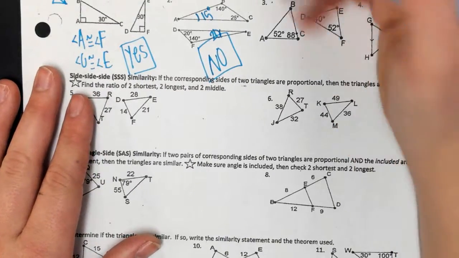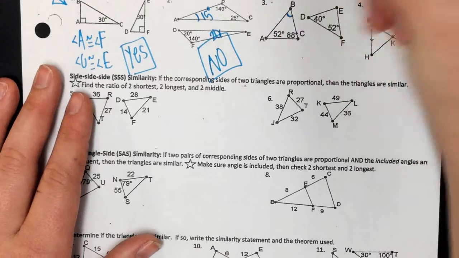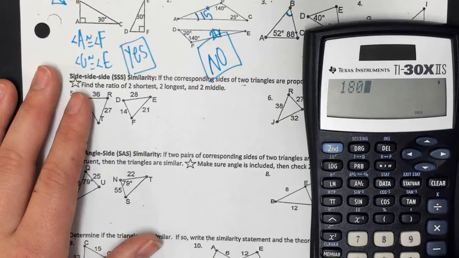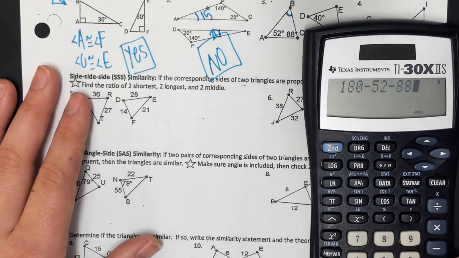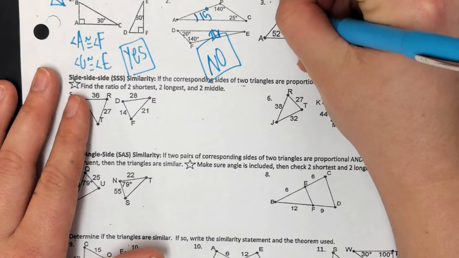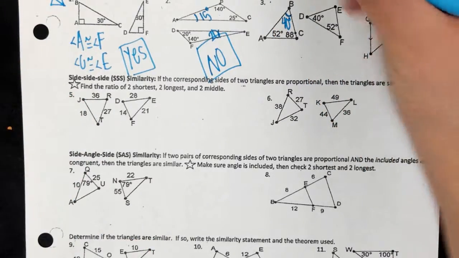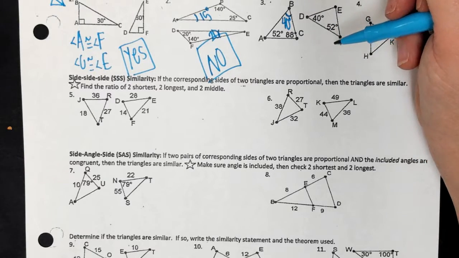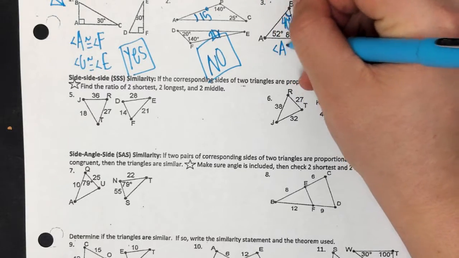Okay. Let's try this one. Can I find the missing angle? No. 180 minus 52 minus 88 tells me that this is 40. Well, over here, I have 40 and 52. So what's angle A congruent to?